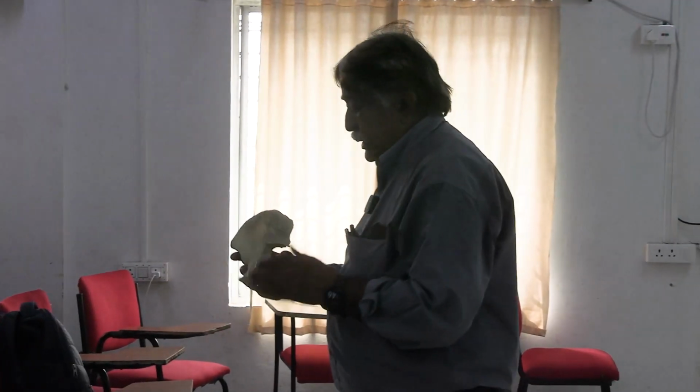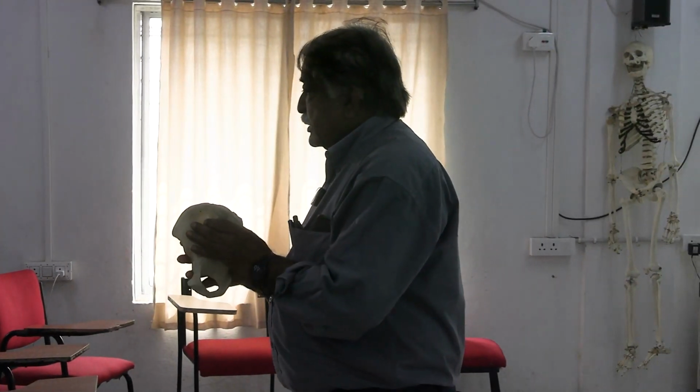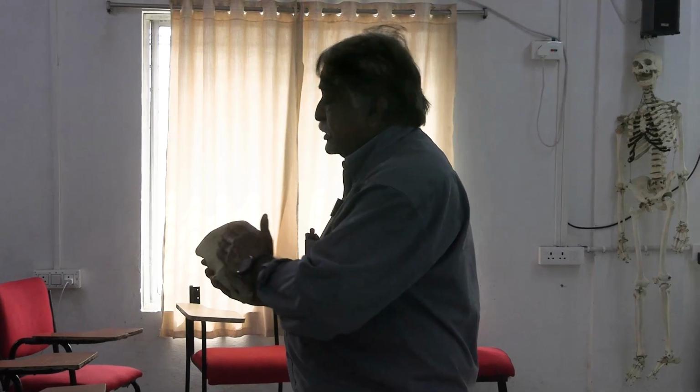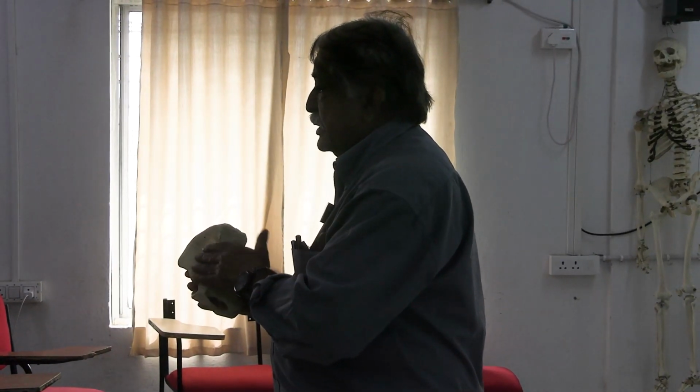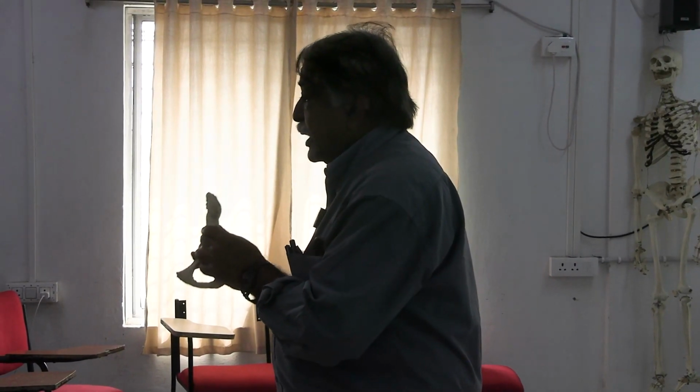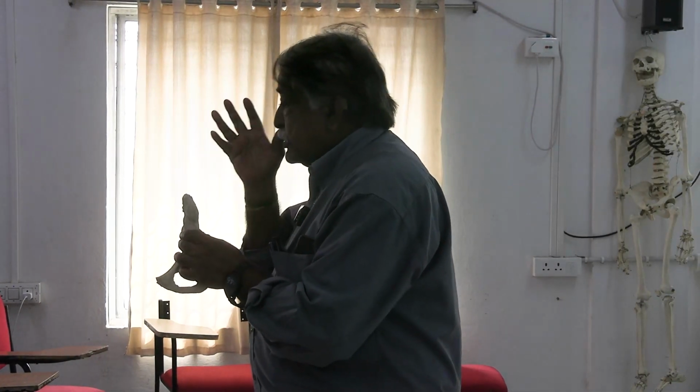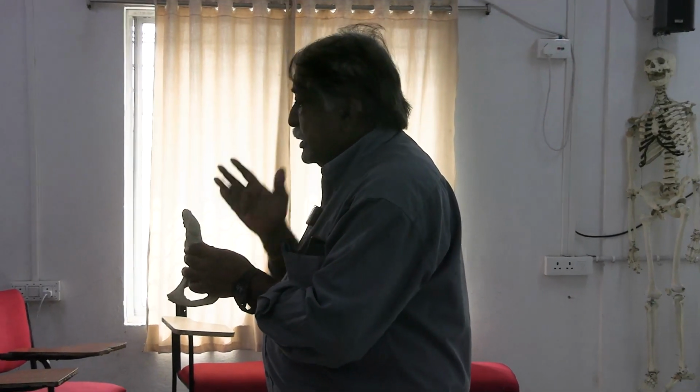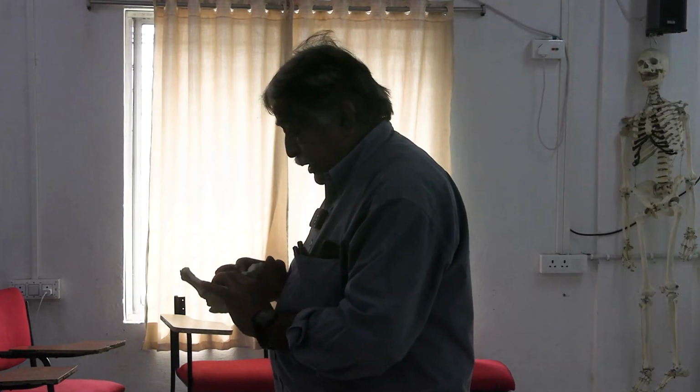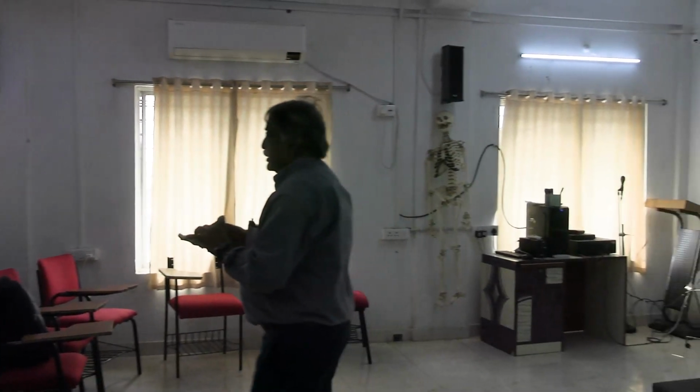It has an external surface and an internal surface, also known as the iliac surface. But one important part is the articulation of the sacrum with the hip bone. You have an ear-shaped articular surface. Ear-shaped.